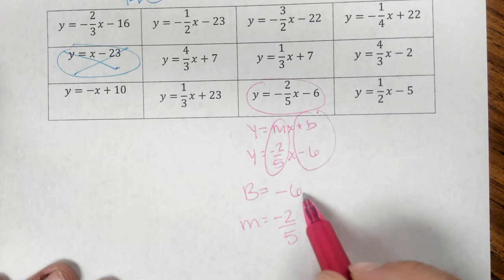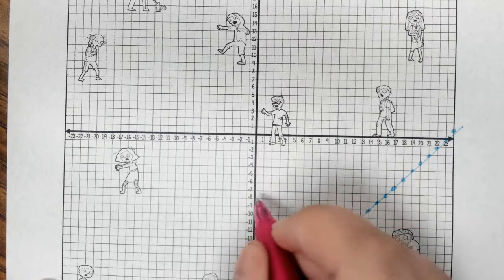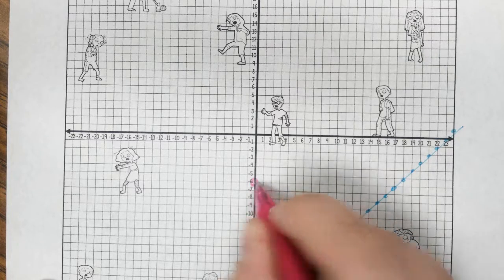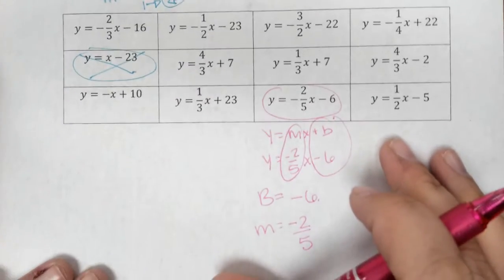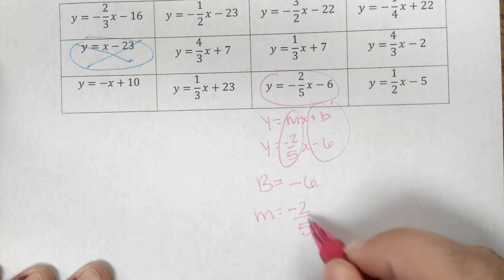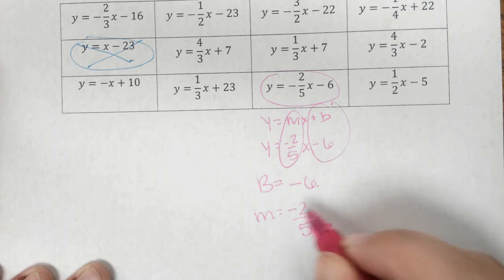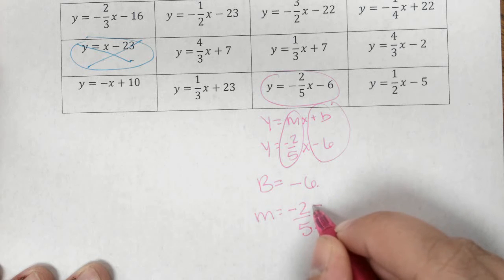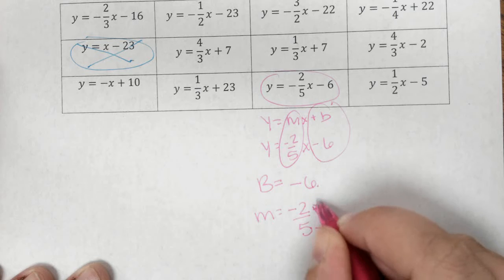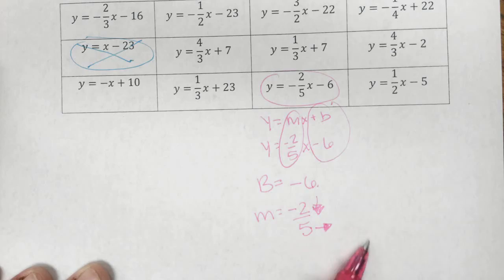So we're going to plot the beginning point on the y-axis. We need to find negative 6 on the up and down number line, which is right here. Then we use our slope to go from one point to the next. This is rise over run, and we always run to the right first. Since the slope is negative 2, we're going to go down 2. So from our starting point, we're going right 5 and down 2.